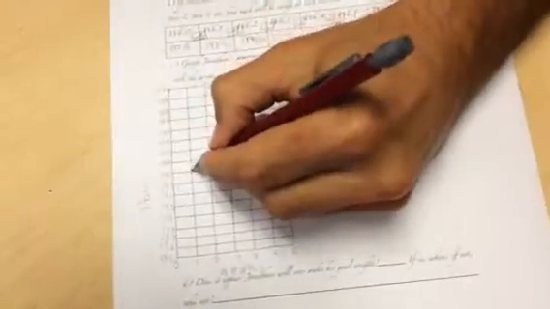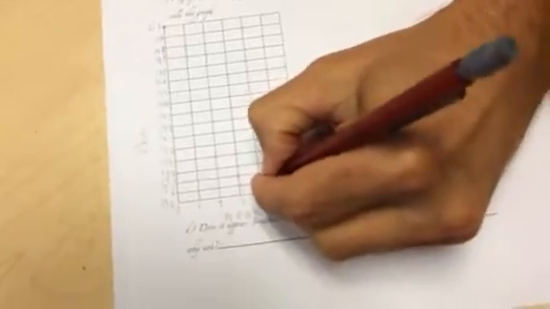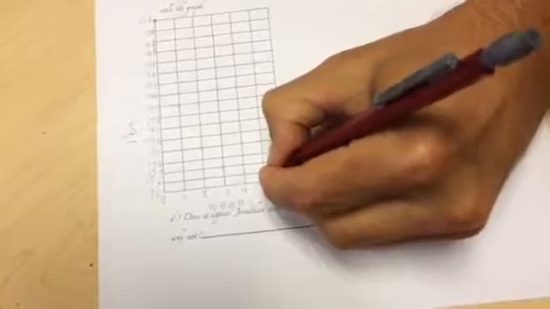So at week 0, he weighs 151 pounds. So we can plot the point right there. At week 1, he's 143 pounds. At week 2, he's 139 pounds. At week 3, he's 137 pounds. At week 4, he's 136 pounds. At week 5, he's 135 and a half, so now he's here.